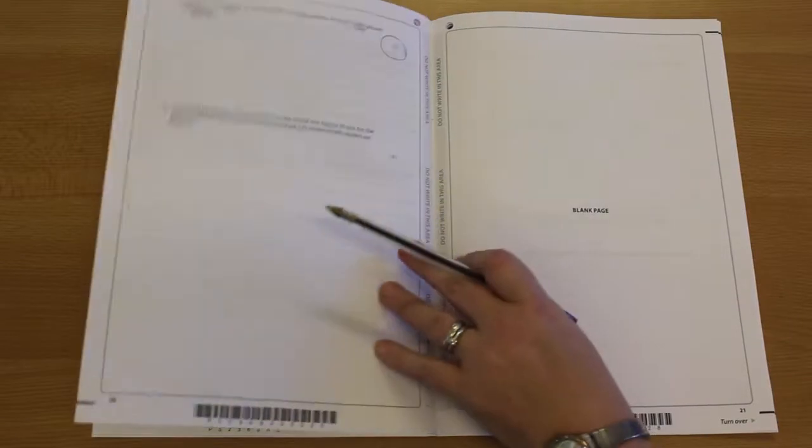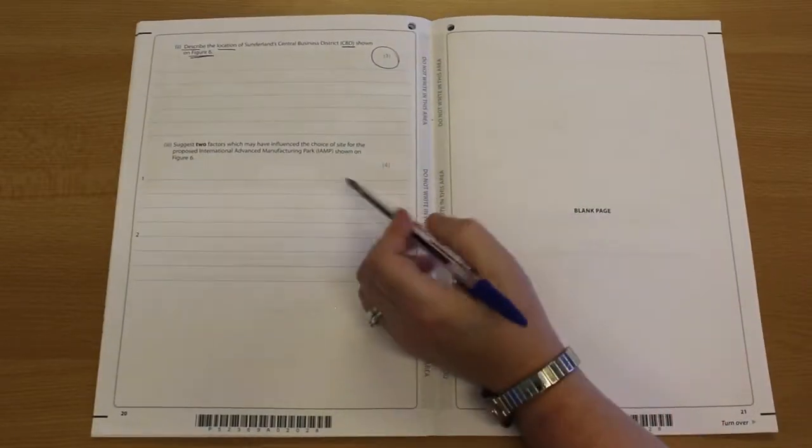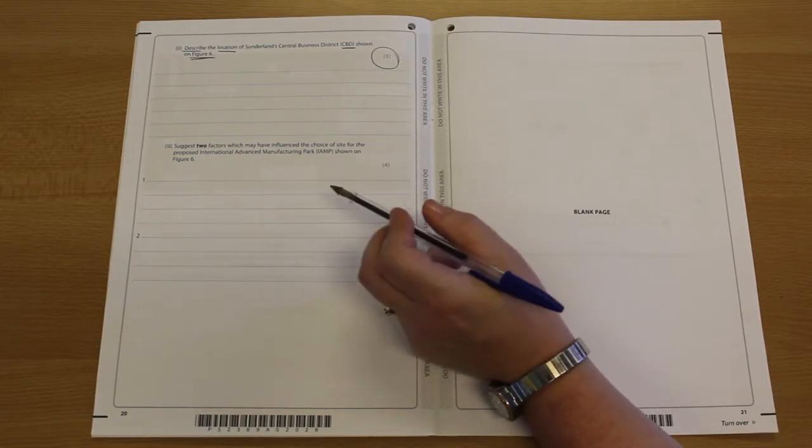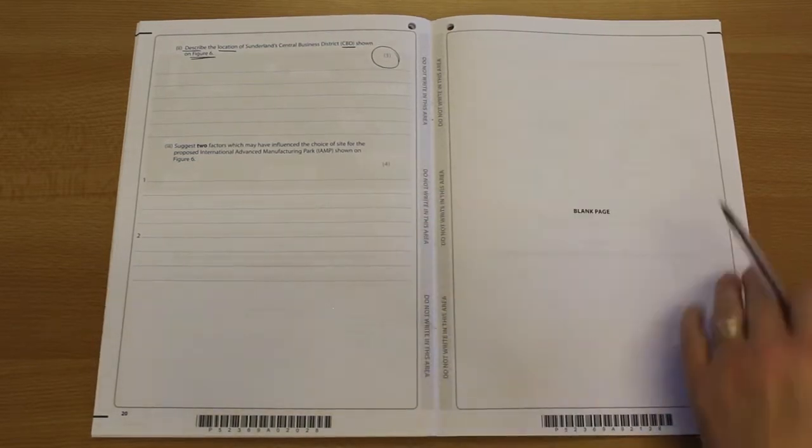But the principle of answering them is the same. If it's worth 4, you've got to come up with an idea and then explain it. Right, that's it for that one.